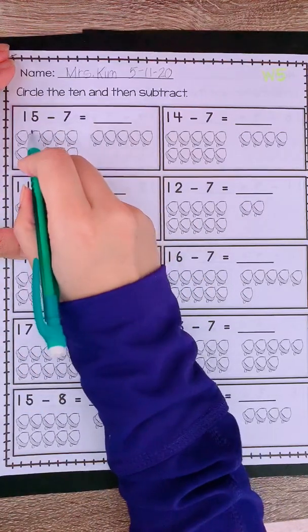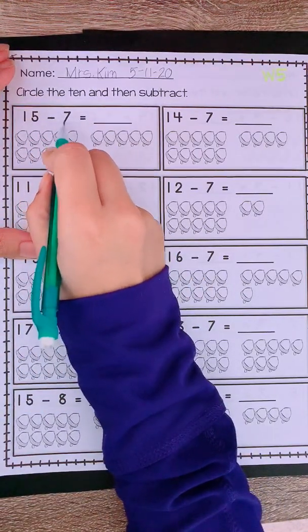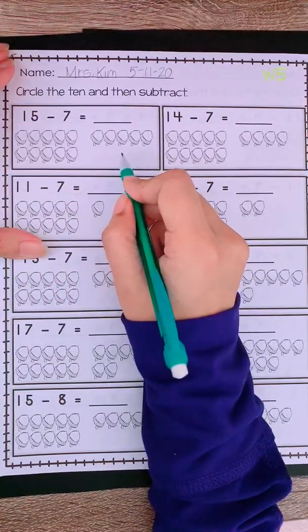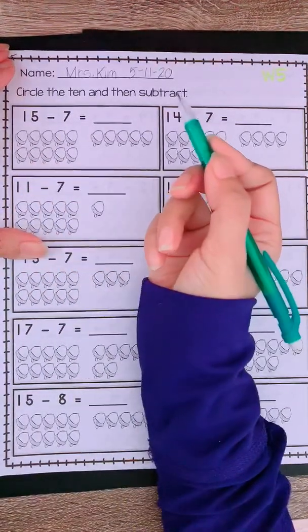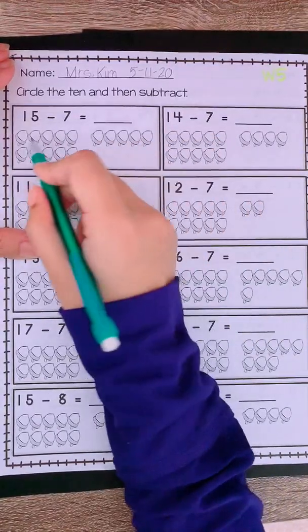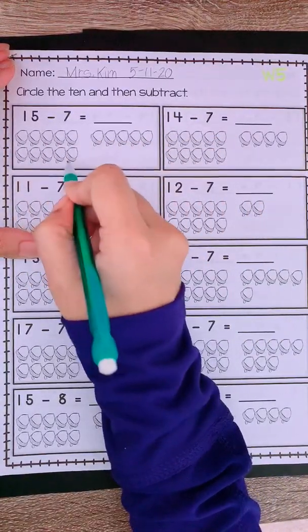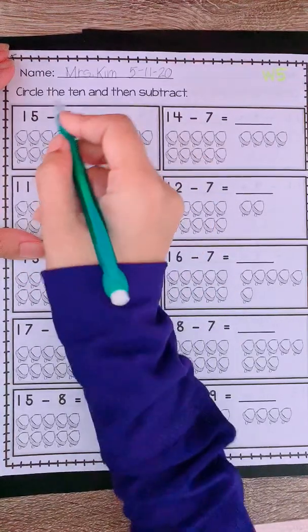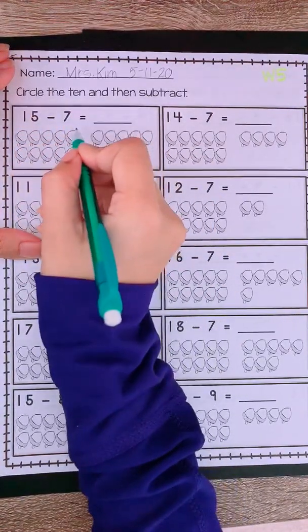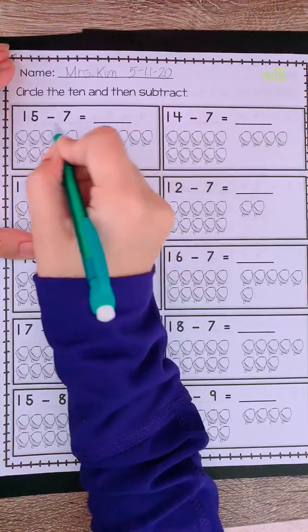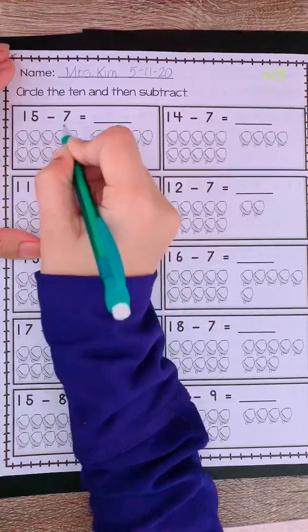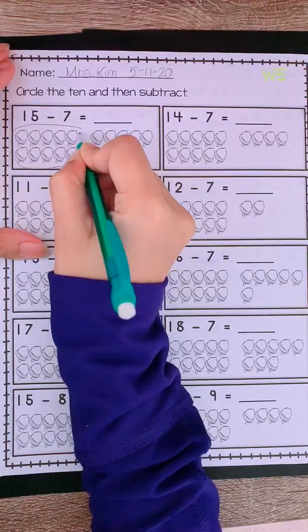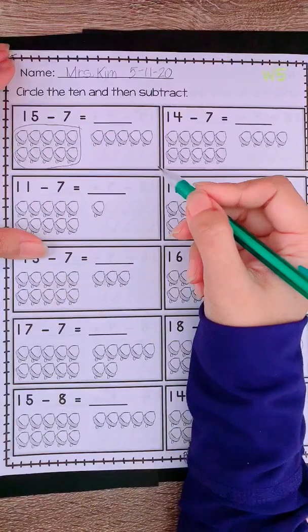The first problem says 15 minus 7 equals blank. Right here, there are pictures of acorns, and there's 15. How do I know? I don't even need to really count too much. I know that this is 5, 10, 15. They're all in groups of 5. So we have to first circle the 10. I know a lot of you would want to circle it the long way, but I recommend you do it so that it looks like a 10 frame. And 10 frames, we know we have 5 on top and 5 on bottom.